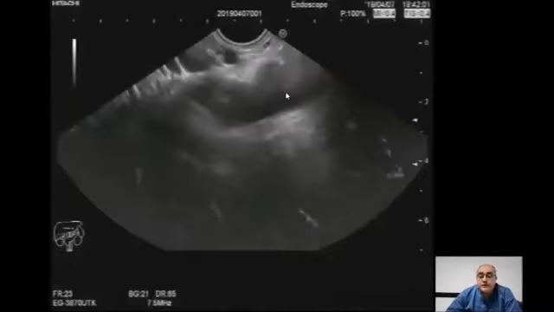And then after visualizing the main abdominal aorta and its first big branch, which is the celiac axis, and its bifurcation into its three main branches, left gastric, splenic, and common hepatic, and the common hepatic gives its two main branches, gastroduodenal artery and the hepatic artery proper.